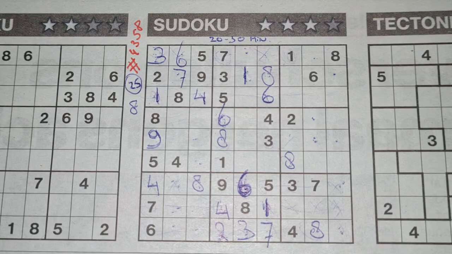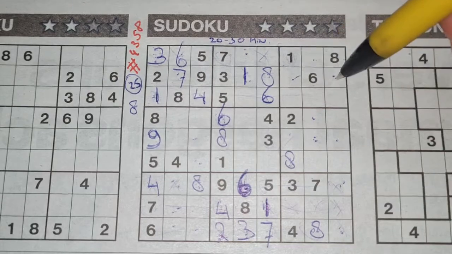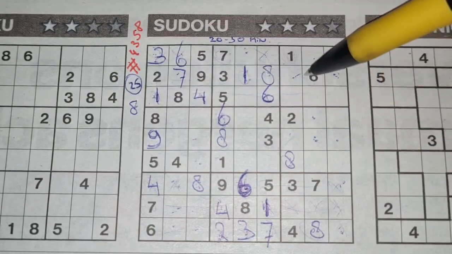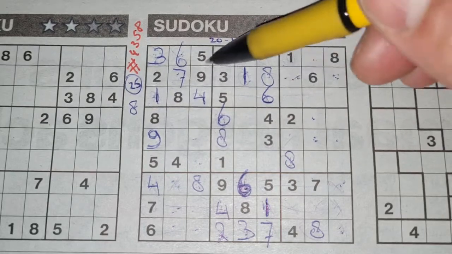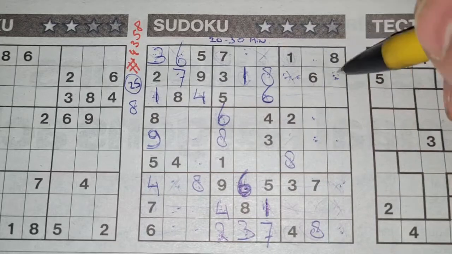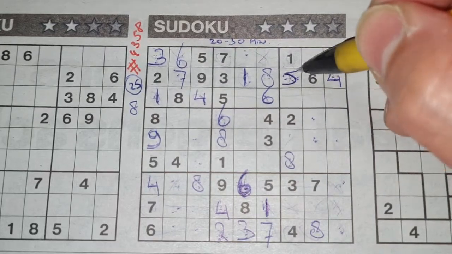How about these 2 missing numbers in the second row? For the numbers, the 1, the 2, the 3, the 4 is missing. The 5 is missing. 4 and 5, 4 and 5. We have a 4 there. No 4 there. 4 should be here. The 5 goes there.